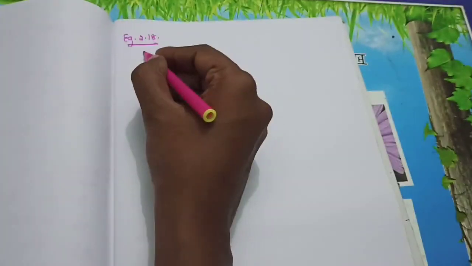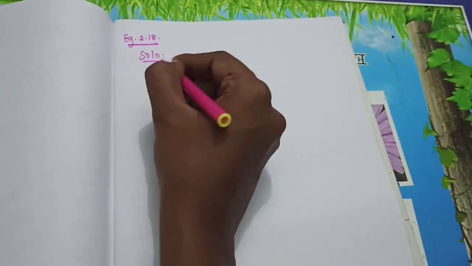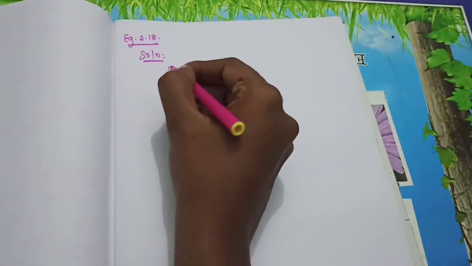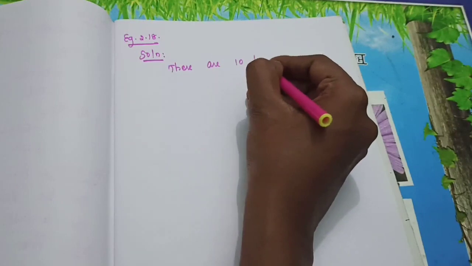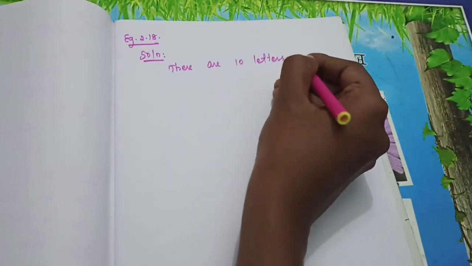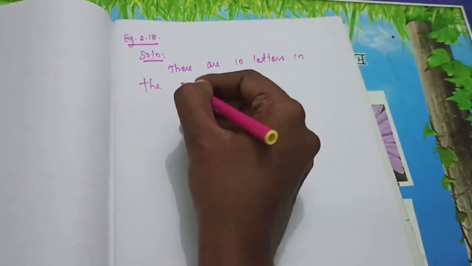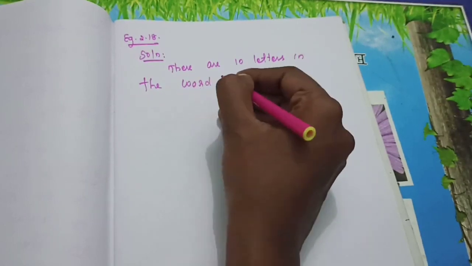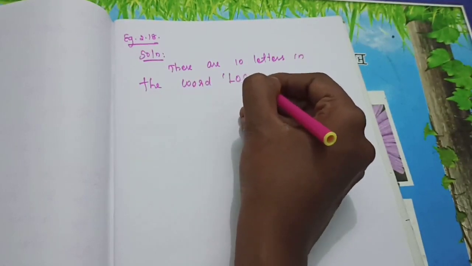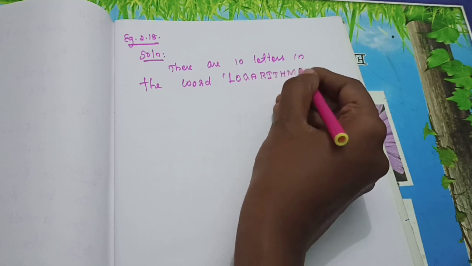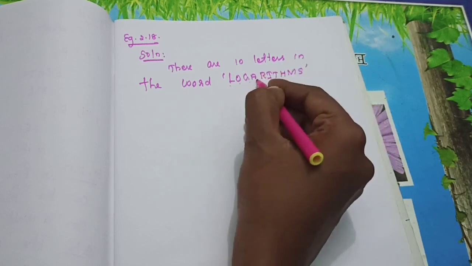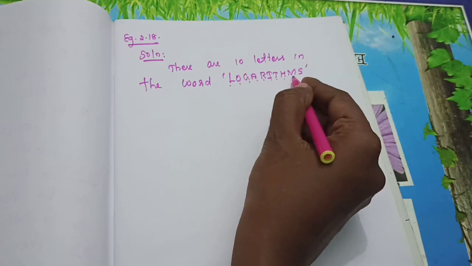So how many letters are there in logarithm? So you take down the question from your book. Solution. How many letters are there in the word logarithm? So there are how many letters? 10 letters. Okay, there are 10 letters in the word logarithm. 1, 2, 3, 4, 5, 6, 7, 8, 9, 10.